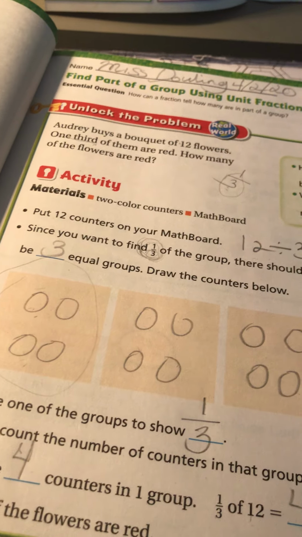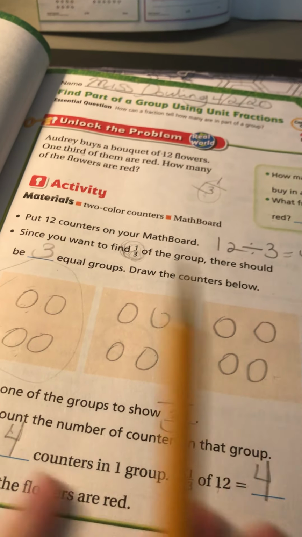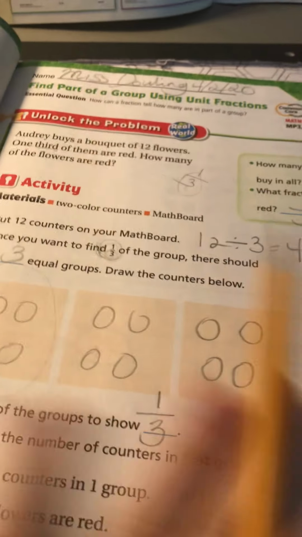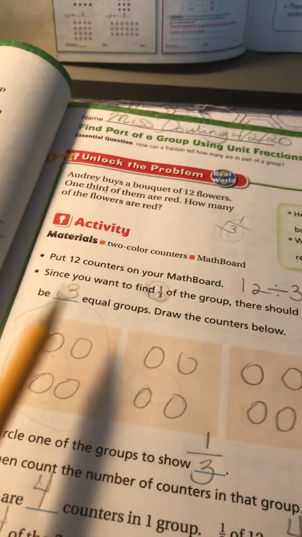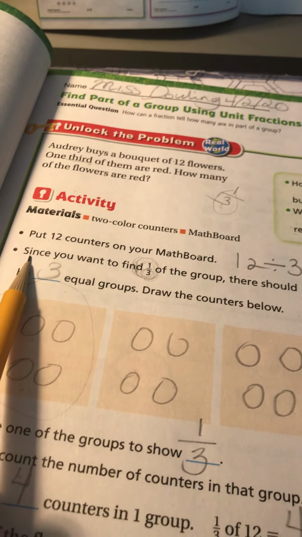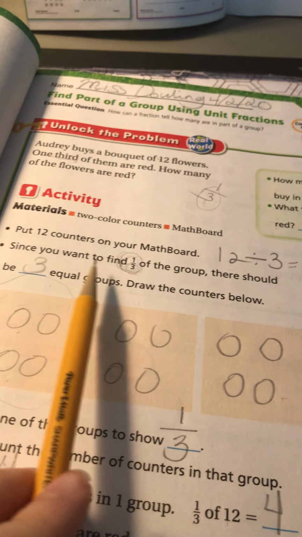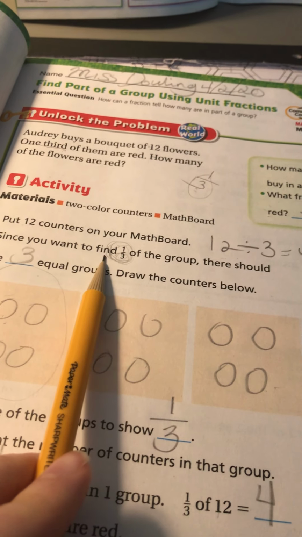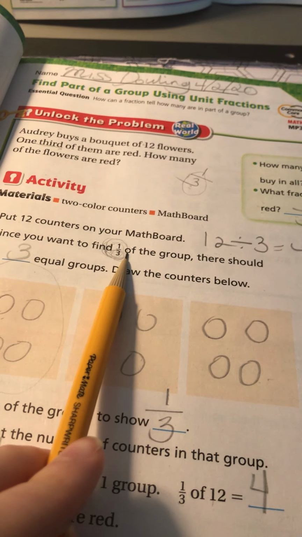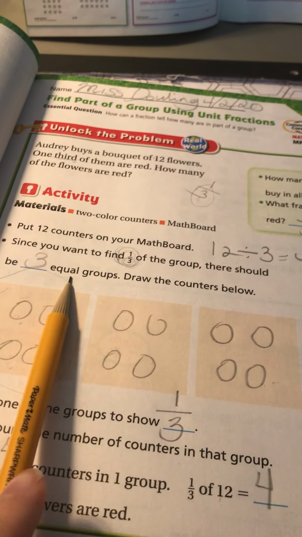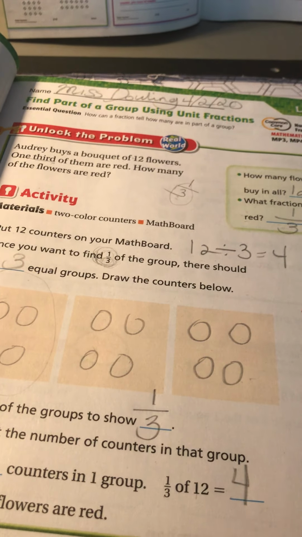Now let's take it a step farther. It says put 12 counters on your math board. Now I already did this because that thing happened with my phone again and it stopped. Okay, moving on. So 12 counters on your math board, that's the total, and I want to find 1/3 of the group, meaning that there's going to be 3 equal groups. And we're going to draw the counters below.